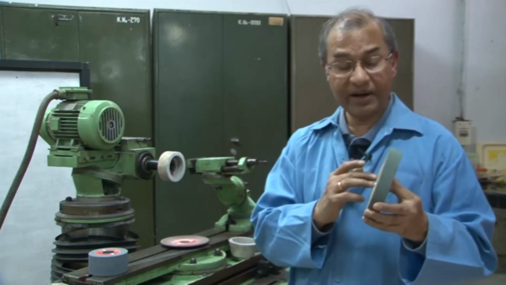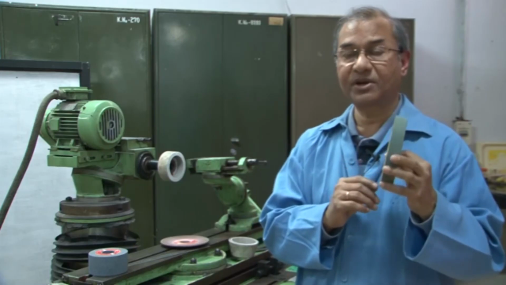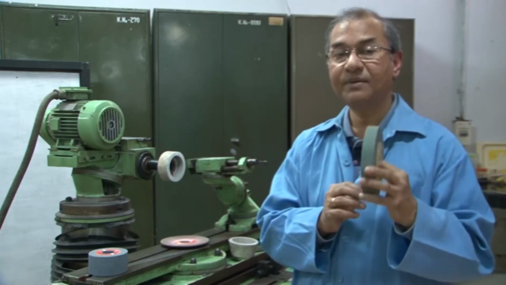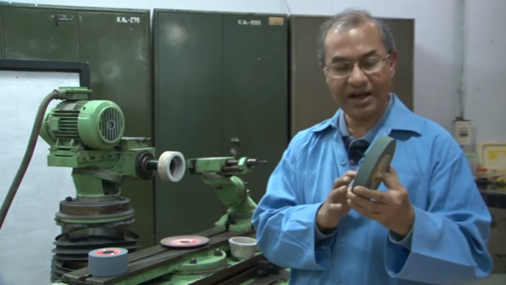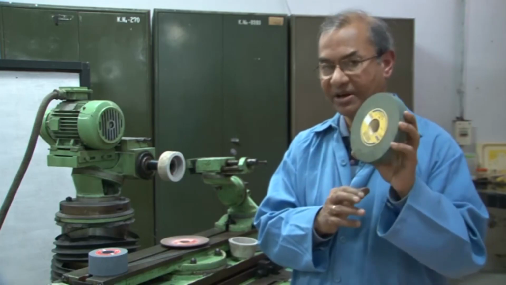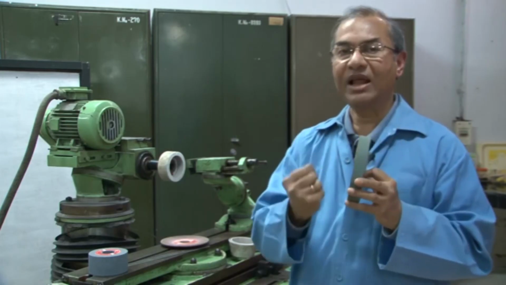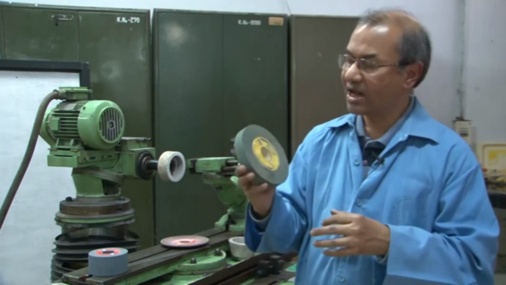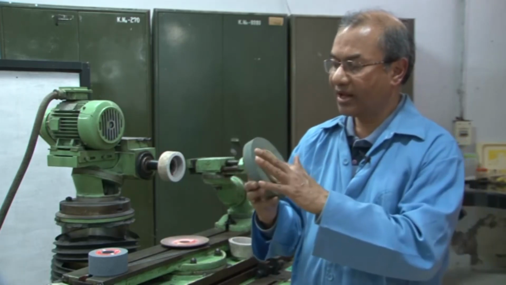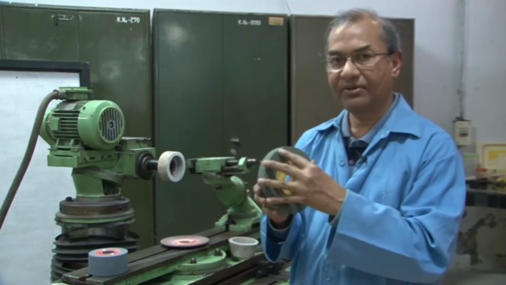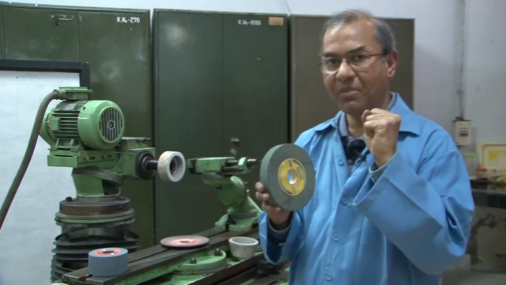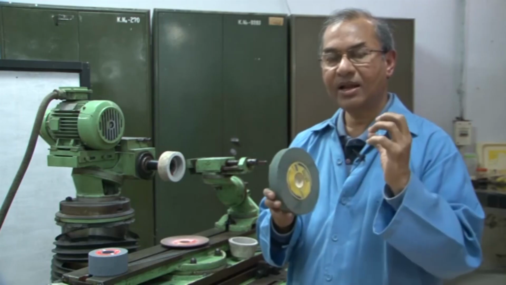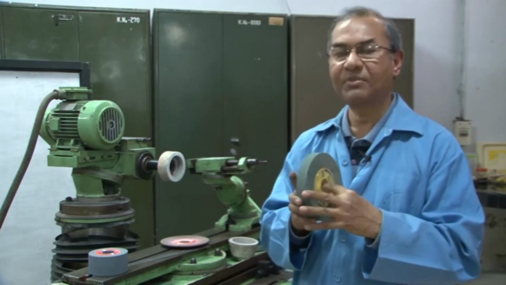Now, the third parameter on which the performance of the grinding wheel depends is the grade, and the grade defines the strength of the bonding material, how well the grains are bound with each other. When the grinding wheel is working, each grain inside the grinding wheel is bound with the others, and that is done by some kind of resin.